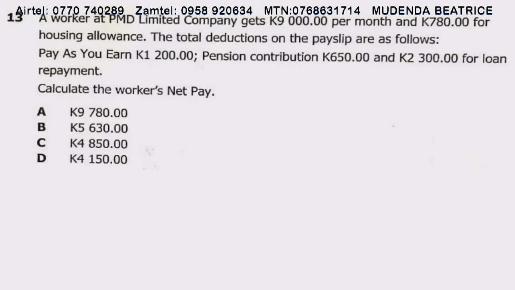Question 13 was as follows. A worker at PMD Limited Company gets 9,000 per month and 780 kwacha for housing allowance. The total deductions on the payslip are as follows: pay as you earn 1,200, pension contribution 650 kwacha, and 2,300 for loan repayment. Calculate the worker's net pay. A, 9,780 kwacha. B, 5,630 kwacha. C, 4,850 kwacha. D, 4,150 kwacha.